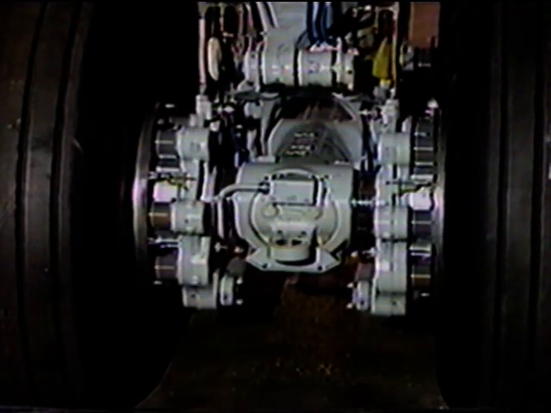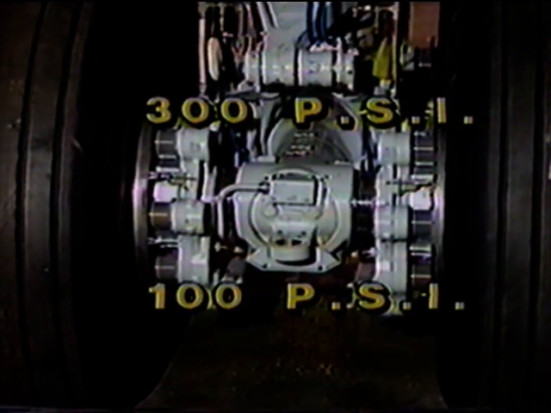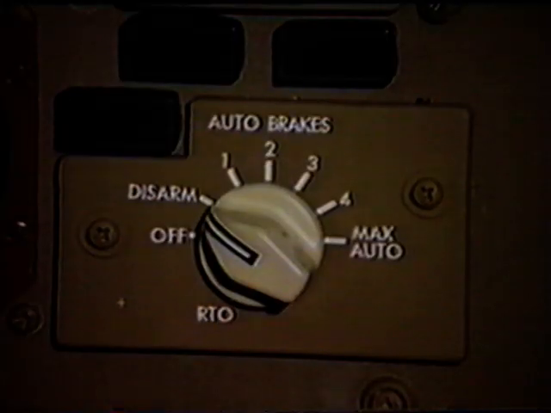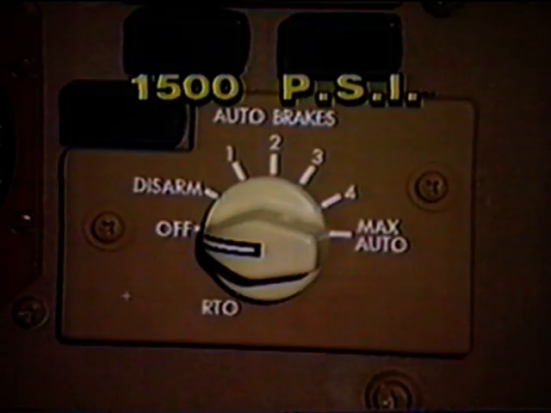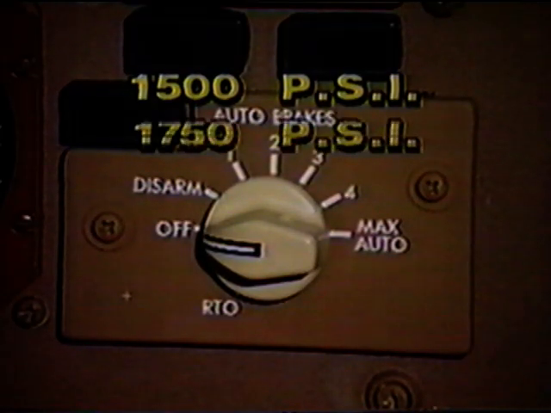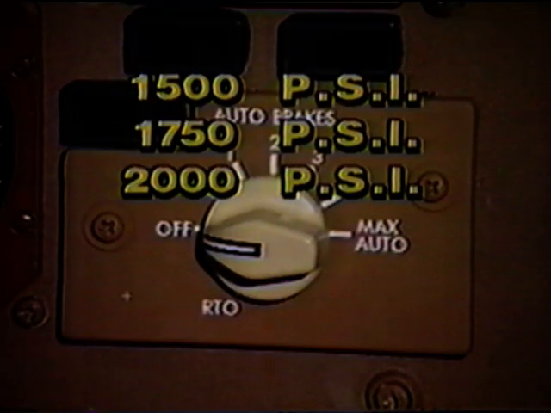The control unit causes brake pressure to be applied for 10 seconds. The pressure returns to approximately 300 psi for 5 seconds, then reduces to less than 100 psi. And the Autobrakes disarm. At a given setting, pressure applied to the brakes should be setting 1, 1500 psi, 2, 1750, 3, 2000, 4, 2400, max auto 3000, optional RTO 3000.